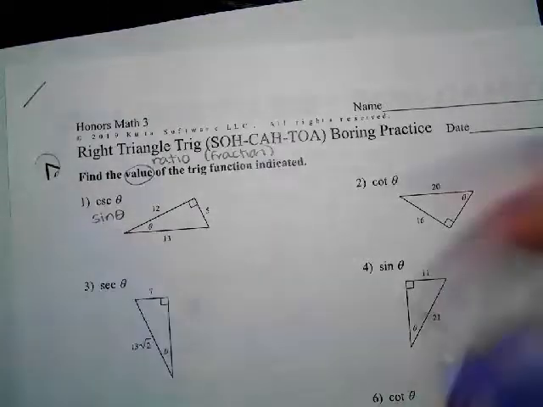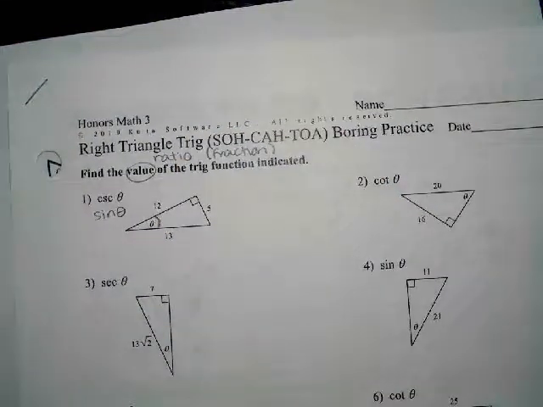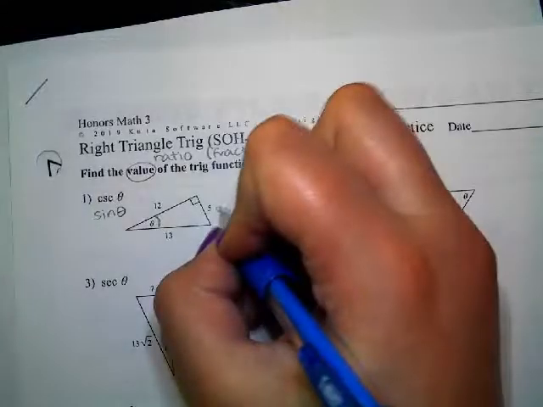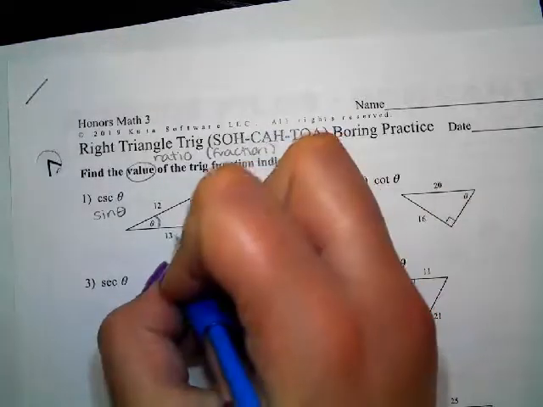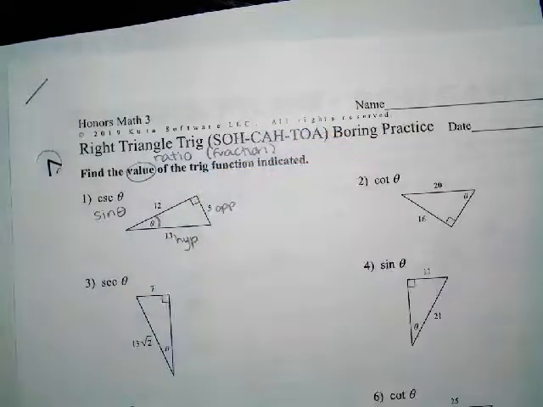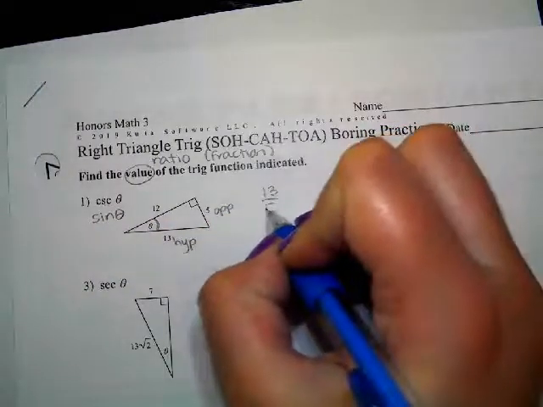Which side is the opposite side? 5. Okay, which side is the hypotenuse? 13. Okay, so what would sine of theta be? 5 over 13, and so cosecant is just the flipped version of that. And so the answer for cosecant theta is going to be 13 over 5.